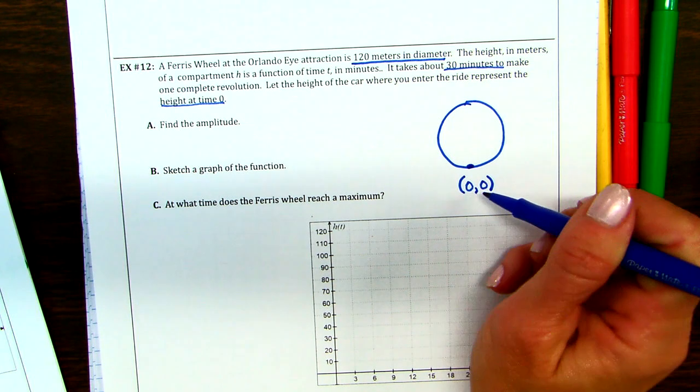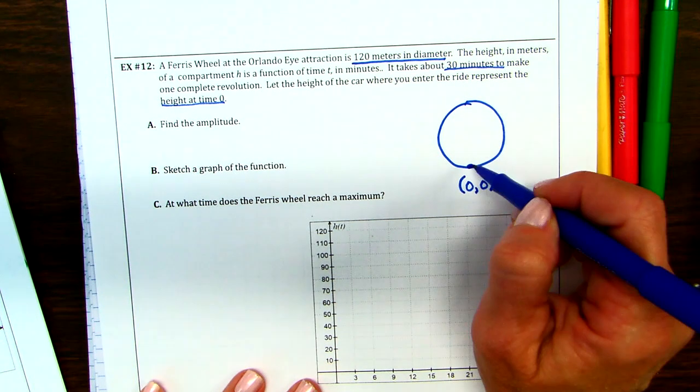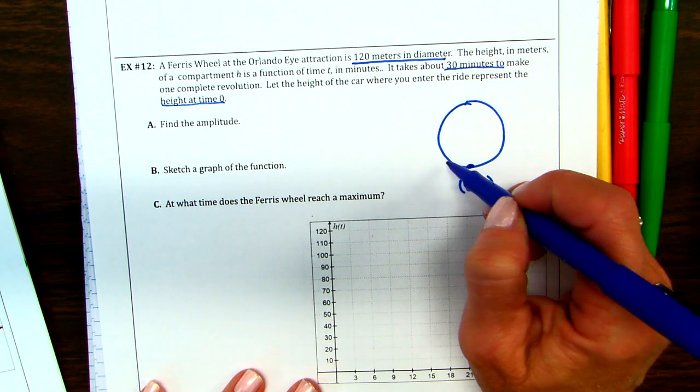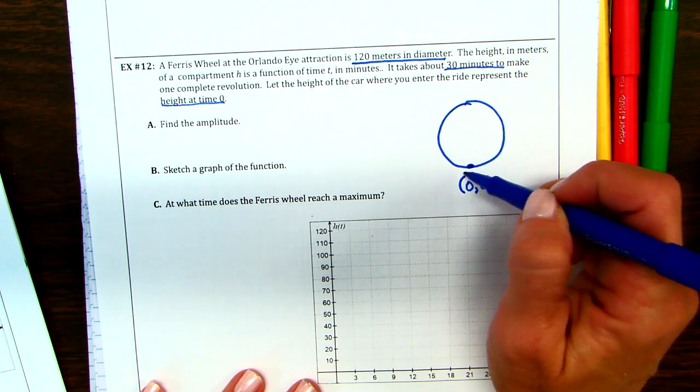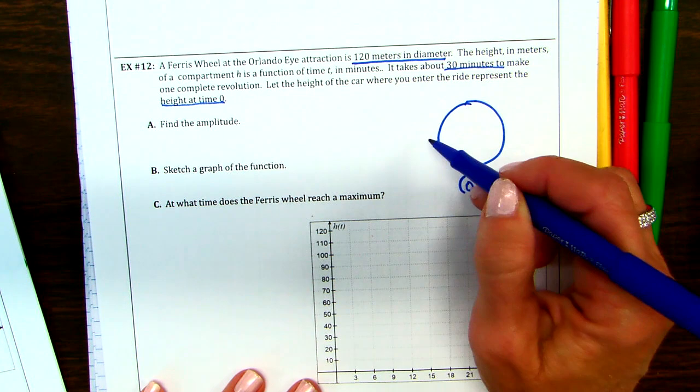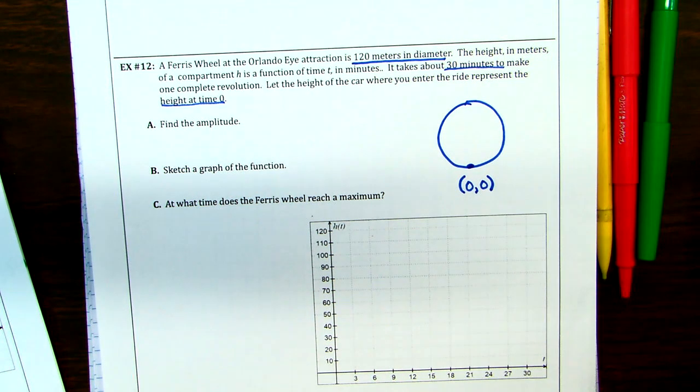Okay. And we make a full revolution. Now, by the way, it doesn't matter if you want your personal Ferris wheel to go around clockwise or counterclockwise. It's not going to change anything in the problem, and you'll see that as we go.